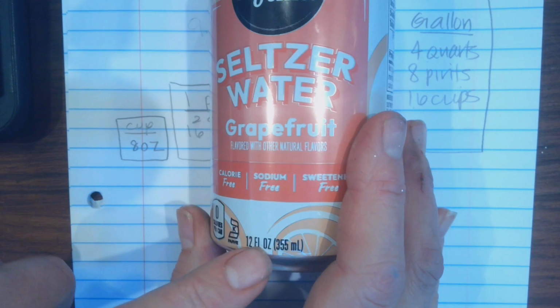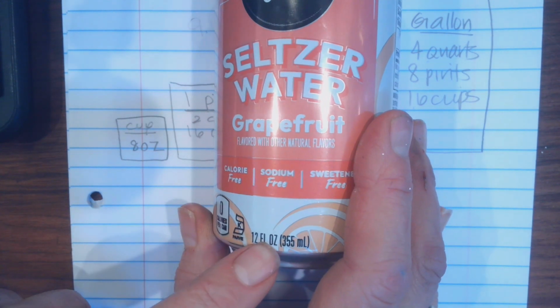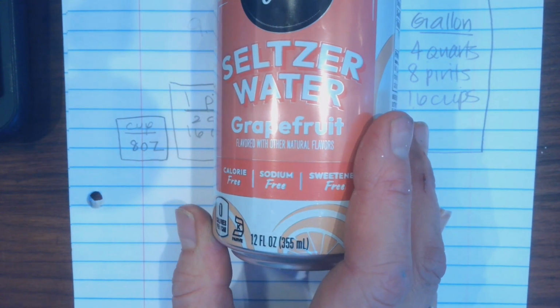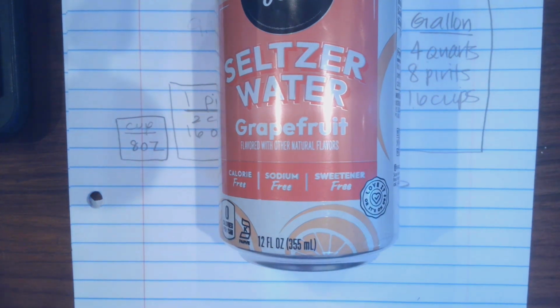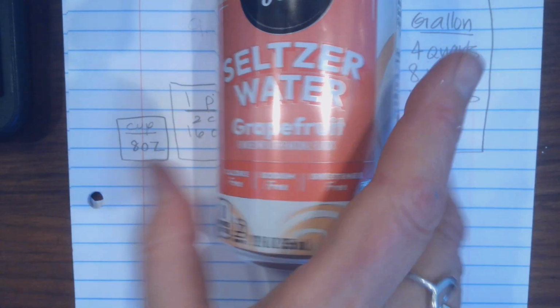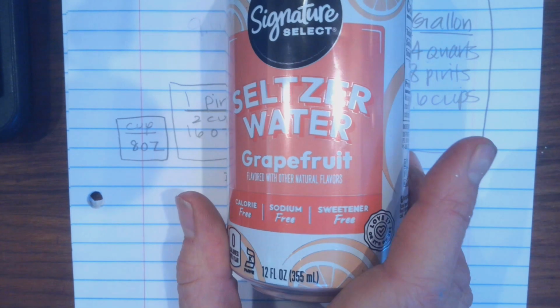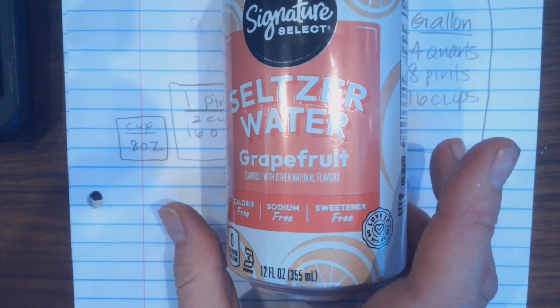This is in ounces. We can also measure this in tablespoons. We can also measure it in cups. We can also measure it in all kinds of different things that will help us. It'll still fit in this container, but it's called something else.